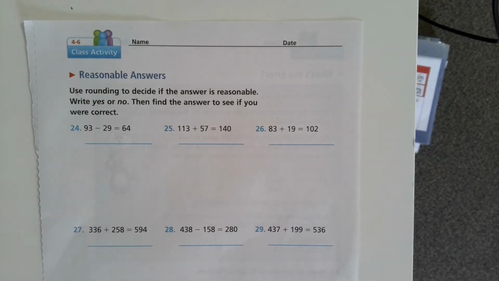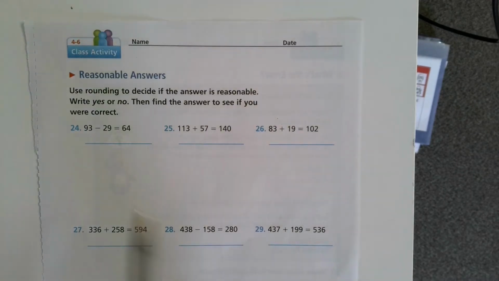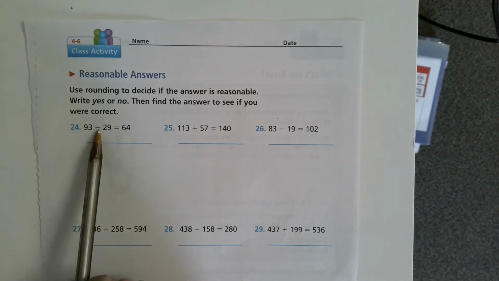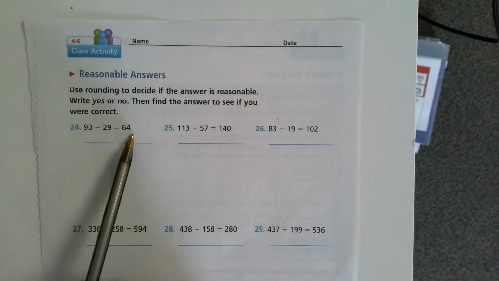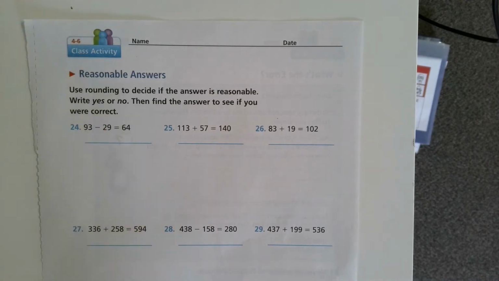Hi mathematicians! Today we're going to continue our work with rounding, and we're going to look at a few problems and see if we can find out if the answers are reasonable by using rounding. So you're going to look at number 24 with me. It's 93 minus 29 equals 64. Be sure to pay attention to that sign so you know whether it would be reasonable or not.